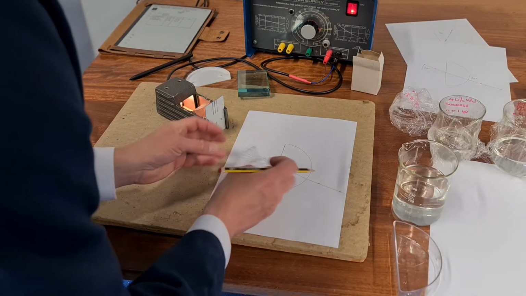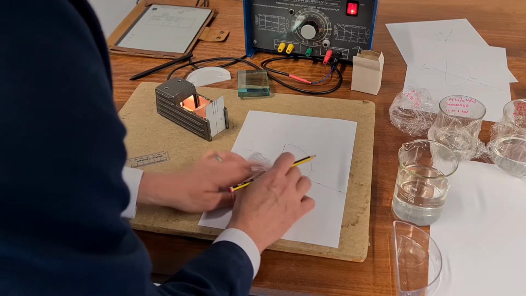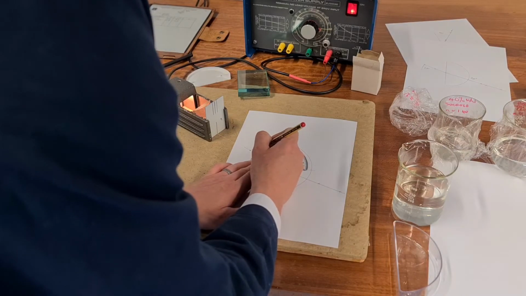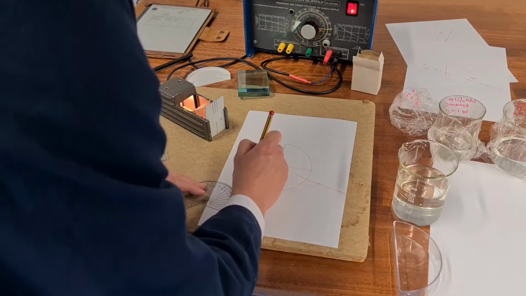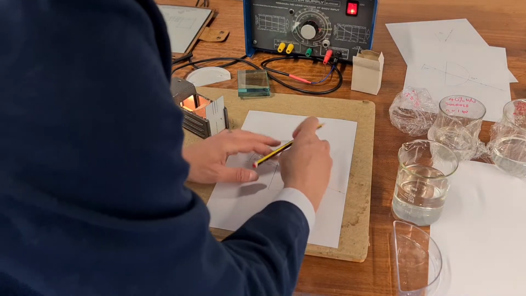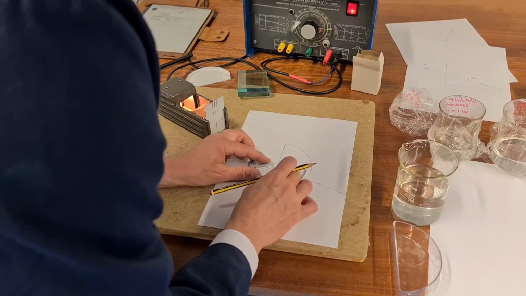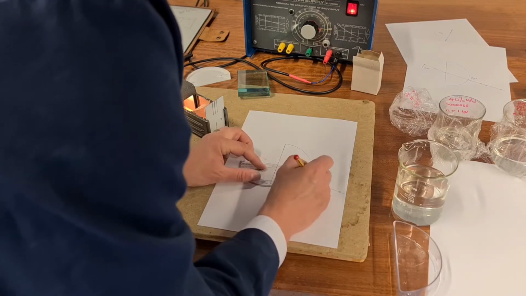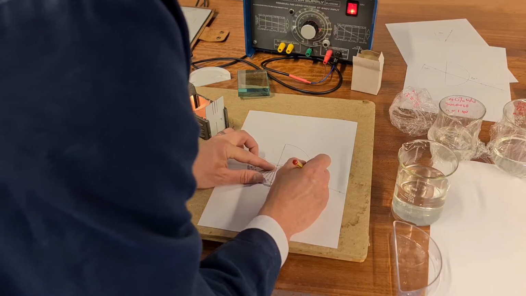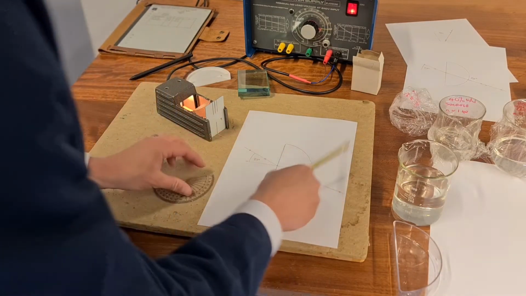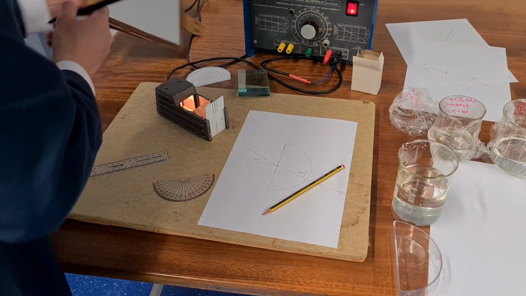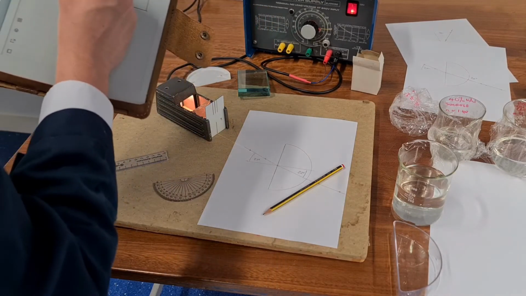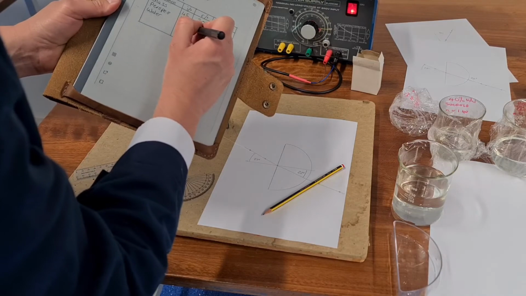So what we have is an angle of incidence here of 27 degrees, and an angle of refraction here of 22 degrees. Okay, so we'll record that. Water. And so it was 27 and 22.